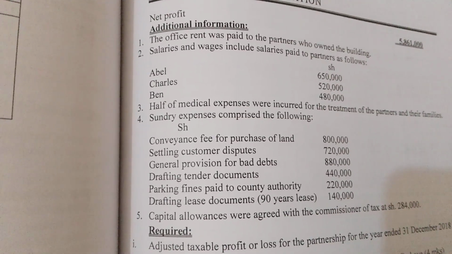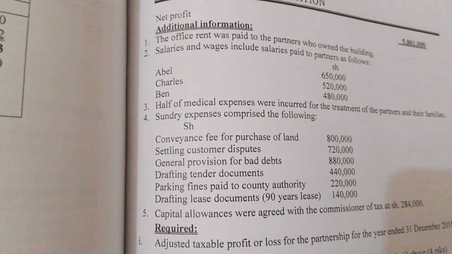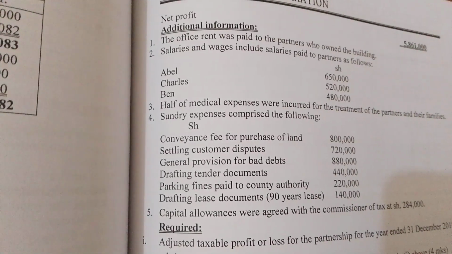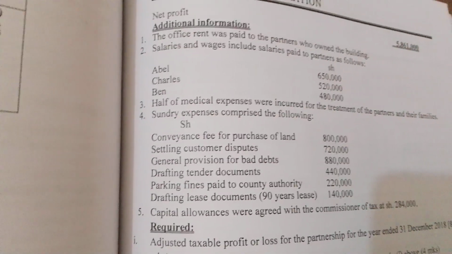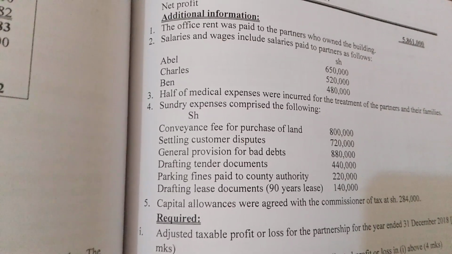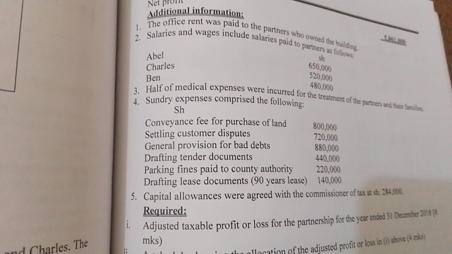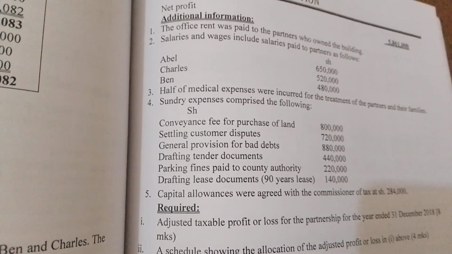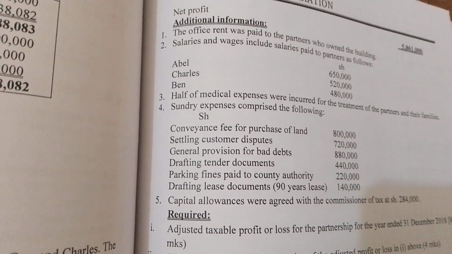Salaries and wages include salaries paid to partners as follows: Abel, Charles, Ben. Number 3, half of medical expenses were incurred for the treatment of the partners and their families.